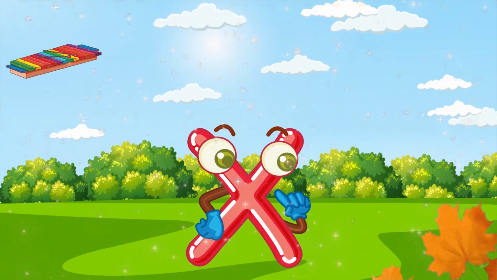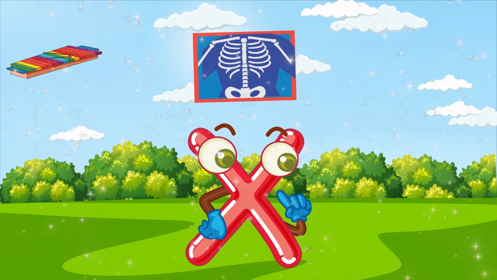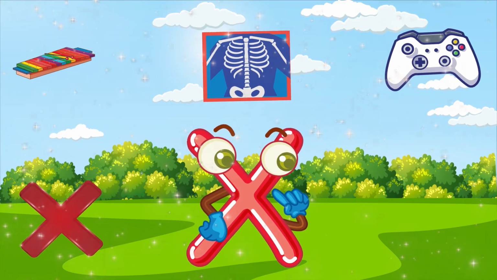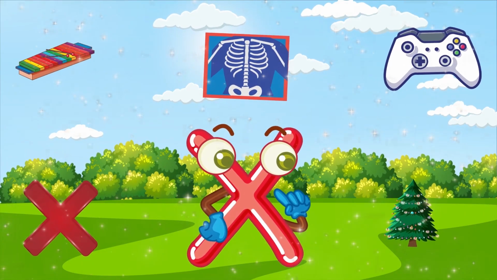X is for xylophone, X-ray, Xbox, X marks, Xmas tree.